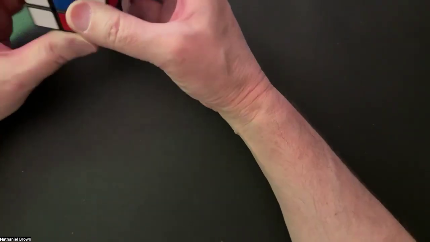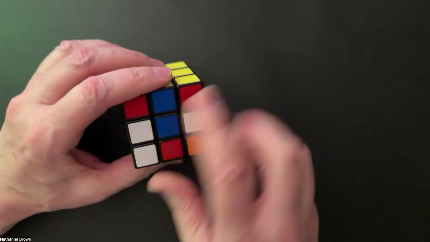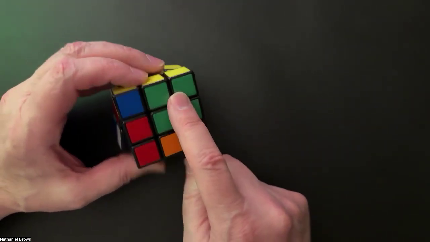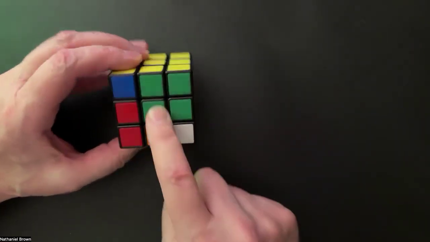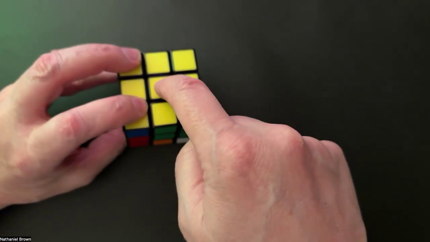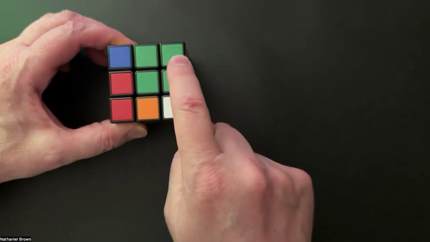Okay, what does that mean? Okay, now you'll notice we've got the top face, but we want this top row to be perfect, right? We want that to be perfect. Now look, this is pretty good, right? This is the yellow side, the yellow face. This is the green face. So these two pieces look good, right?